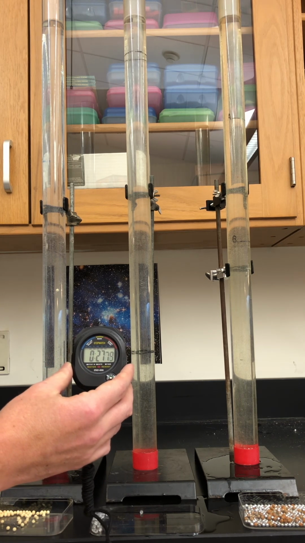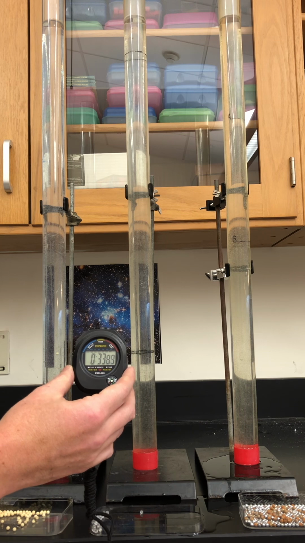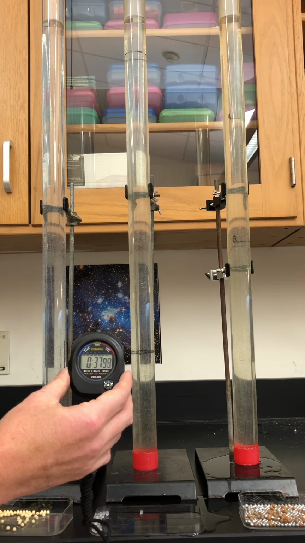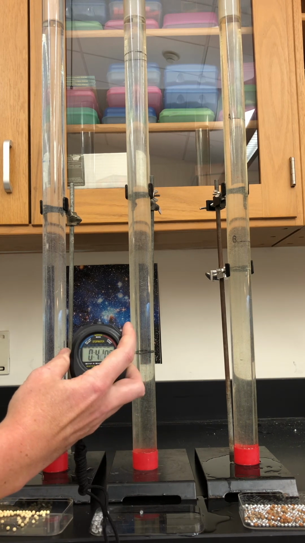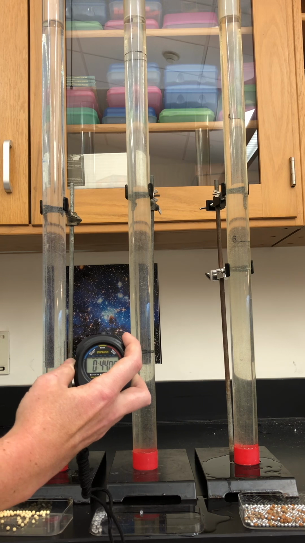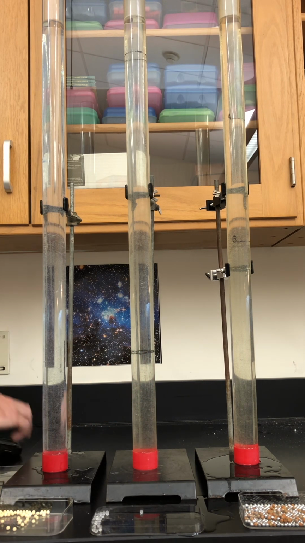These tubes are all just filled with tap water, all at the same temperature. It's really slow going, so that must be a different plastic from what I used a little earlier. I am at about 44.09 seconds.